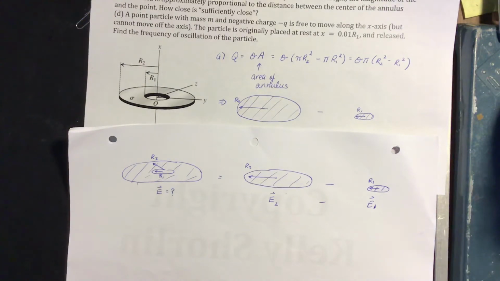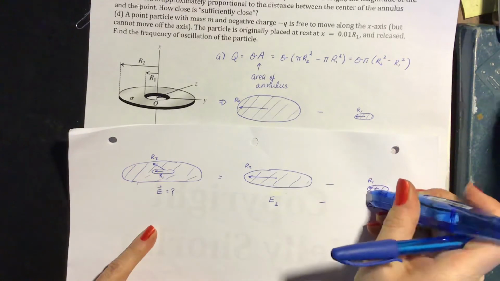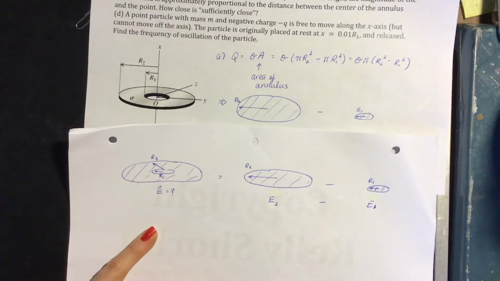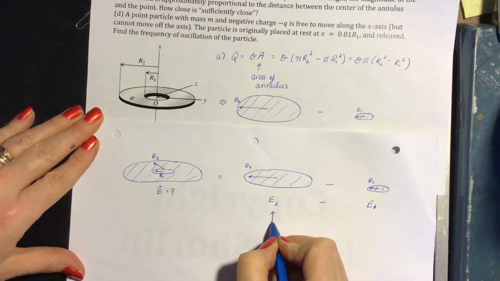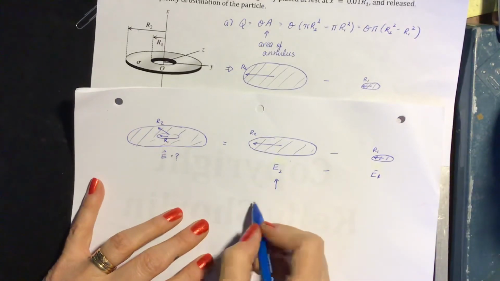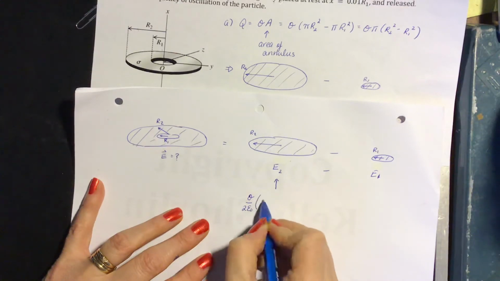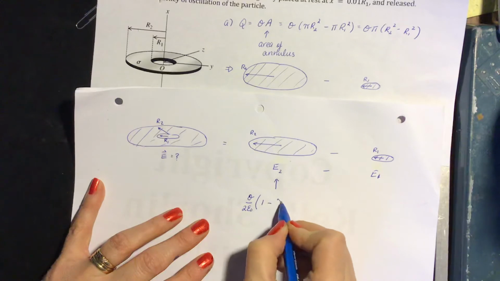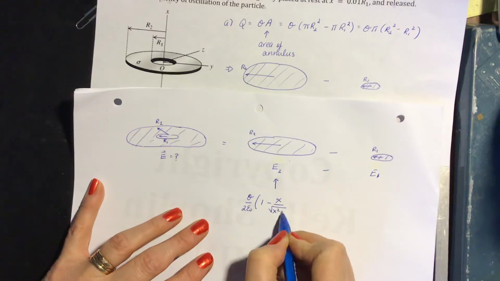The direction of the electric field, since it's a positively charged disk, is just straight up out of the disk. So I'm going to drop my vector signs. And we know that the direction of the electric field is away from the charged object. So let's write down what this is. Our result for a disk is that the electric field around a disk is the charge density divided by 2 times epsilon naught, times 1 minus the coordinate, how far away you are, x, divided by the square root of x squared plus the radius squared.